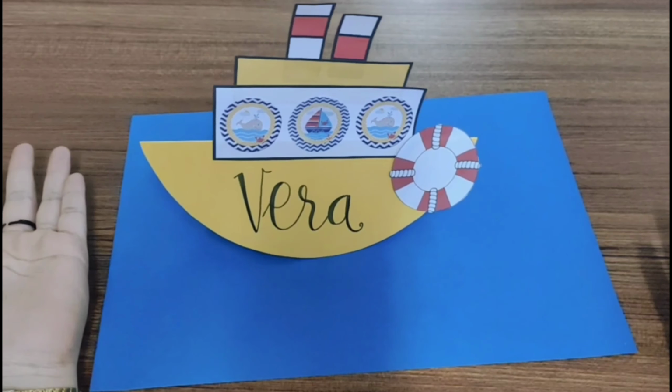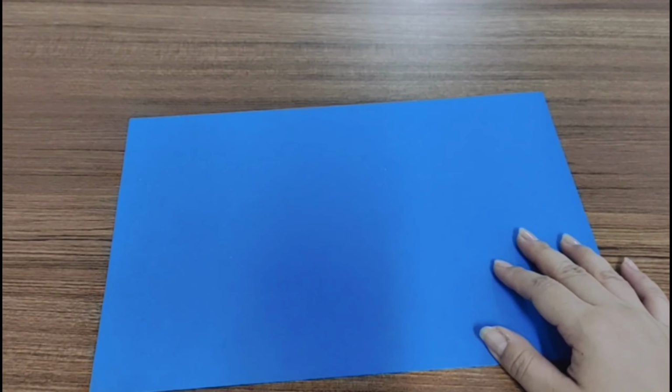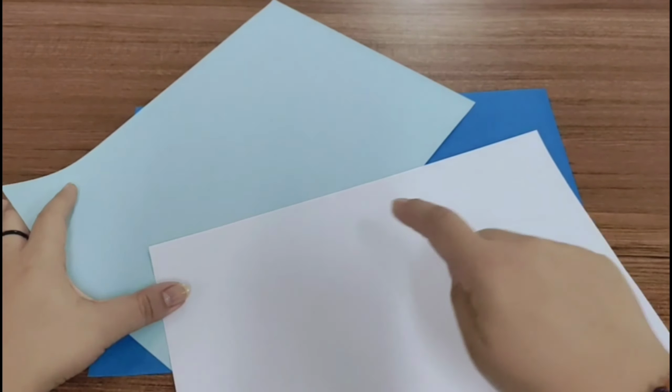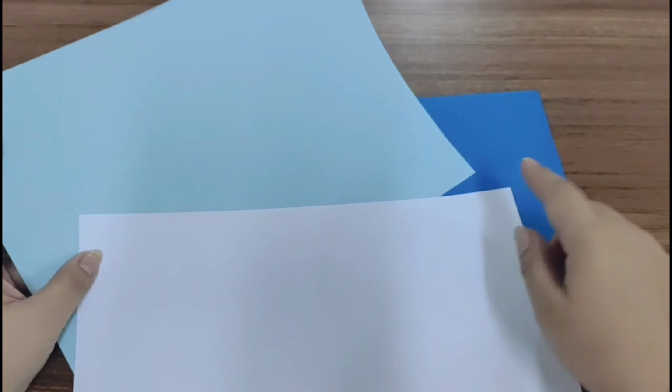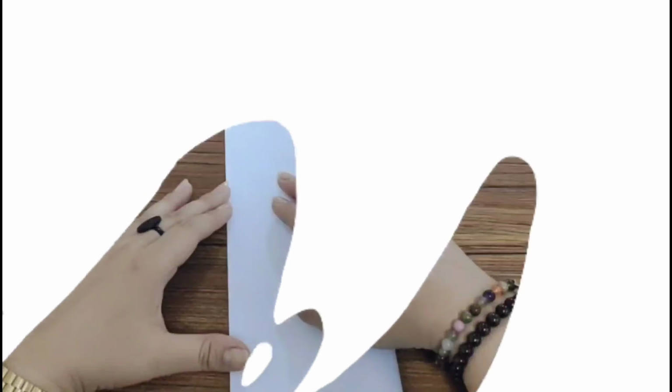Now let's prepare the sea, okay? We can take our blue buffalo paper that we are going to use as the sea. Here I prepared 2 colors too, to make the waves. You can choose what color you want to use to make it. Because I already used light blue for the first sample, now I will use white color to make the waves.